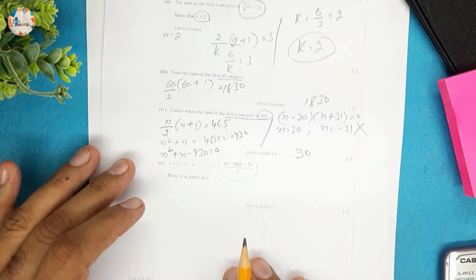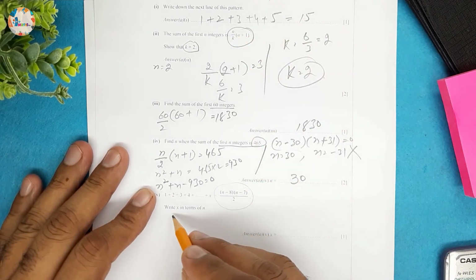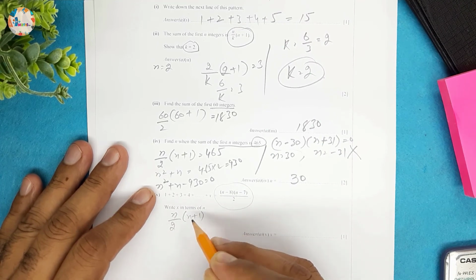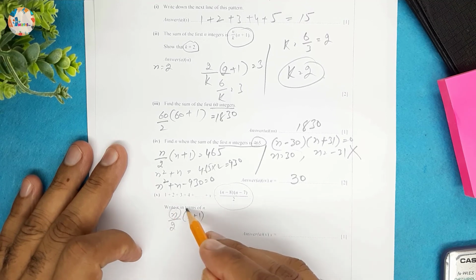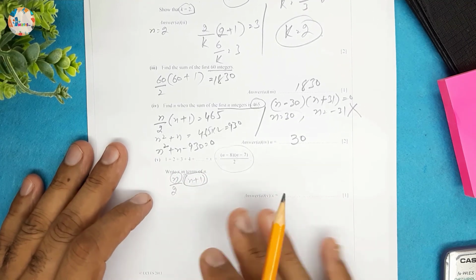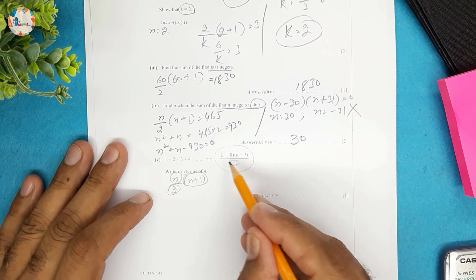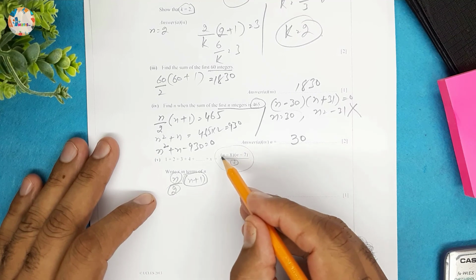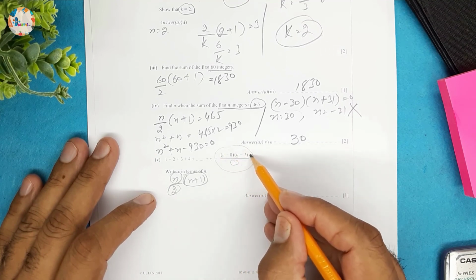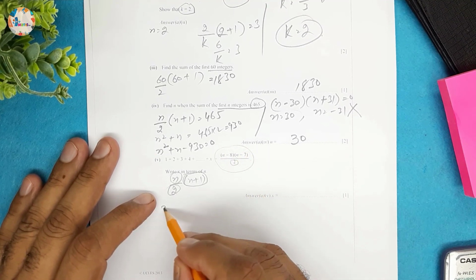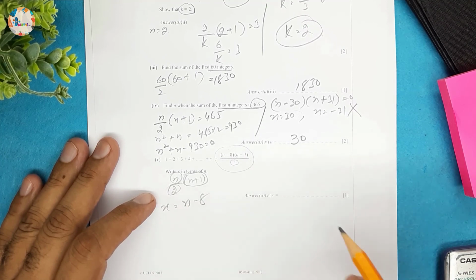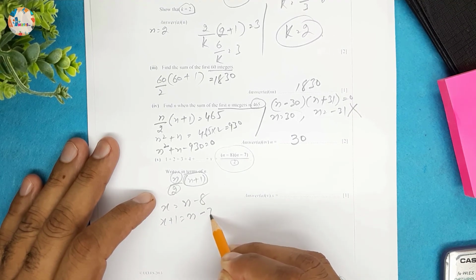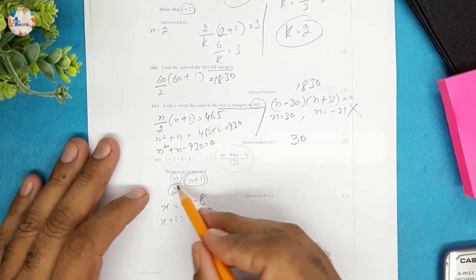So if we compare this formula, which is n over 2 into n plus 1. So what we are doing, we are writing here n and this one n plus 1, and the denominator is 2. So basically this is the x value, this is x plus 1. So x will be equal to n minus 8, and x plus 1 is equal to n minus 7. And 2 is the denominator in both cases.